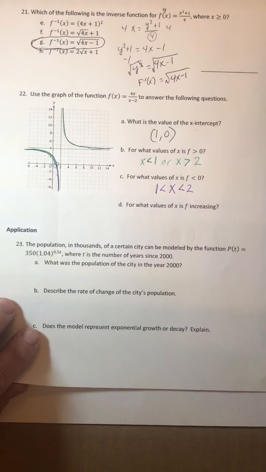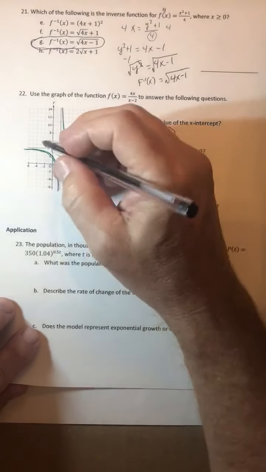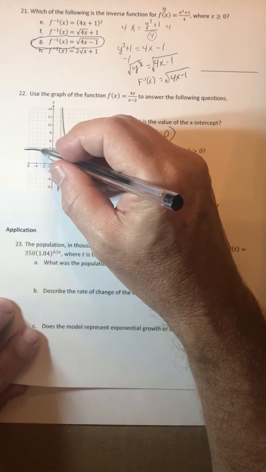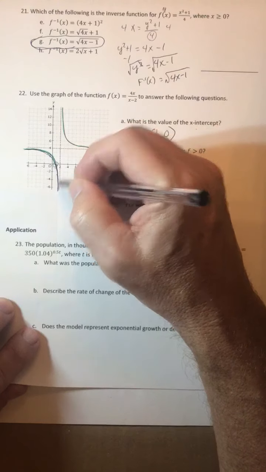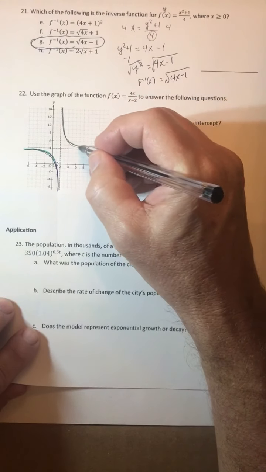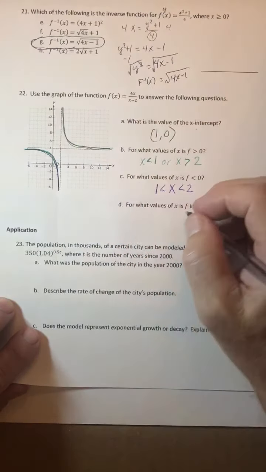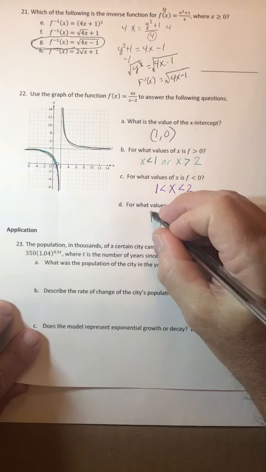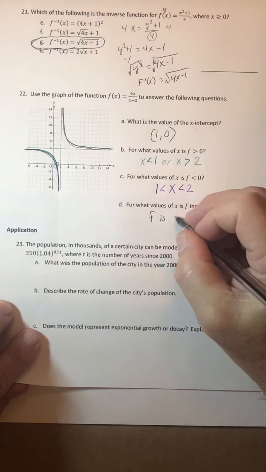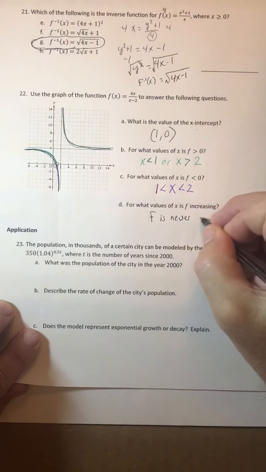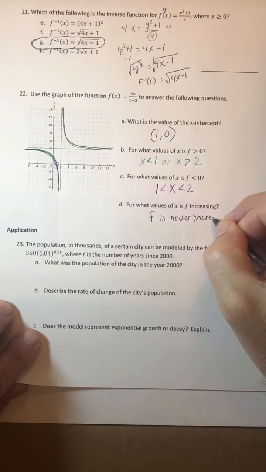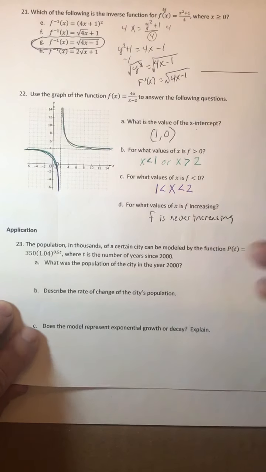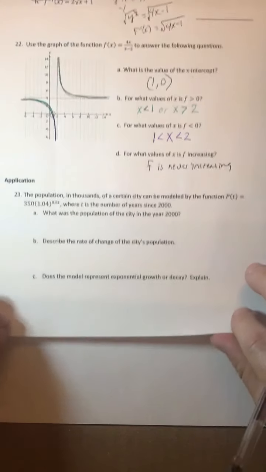And then it says, for what values of x is f increasing? Well, remember, we always read these from left to right. So this function is decreasing the whole time here, and it's decreasing the whole time here. So this one is never decreasing, and we would say that f is never increasing. It's a decreasing function.